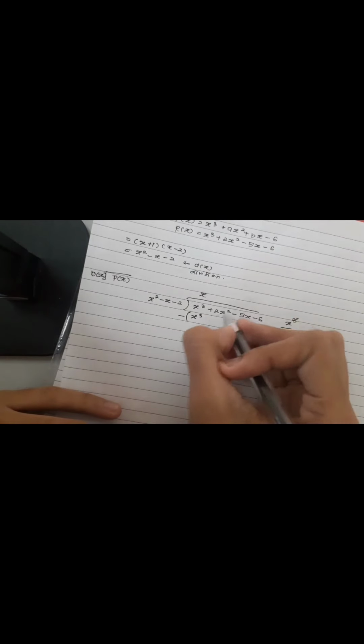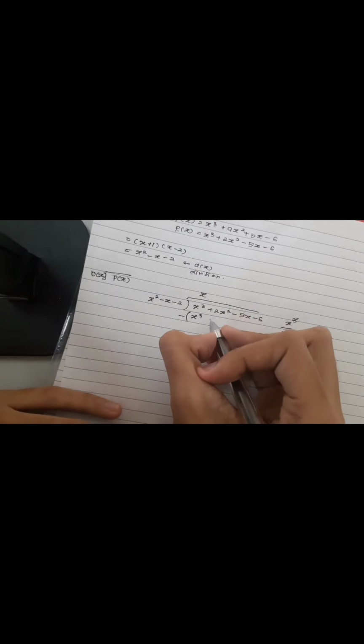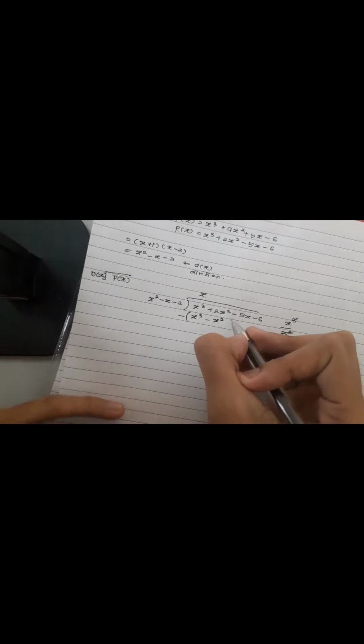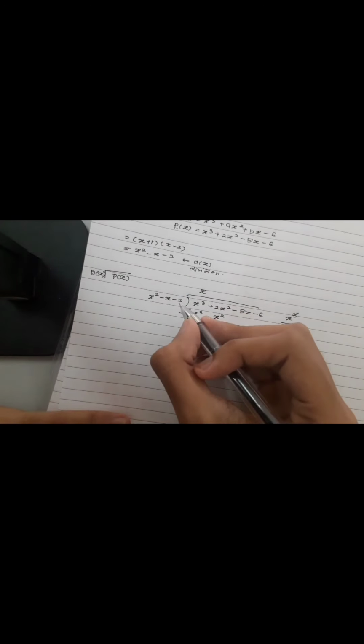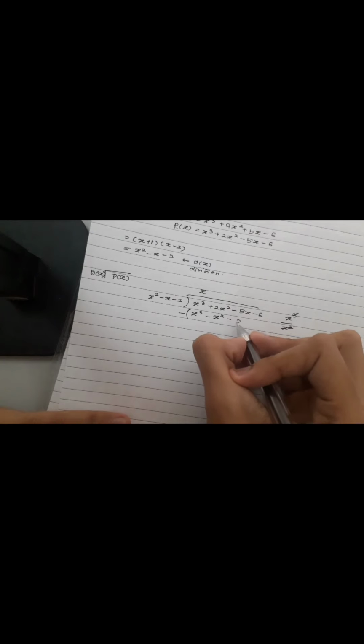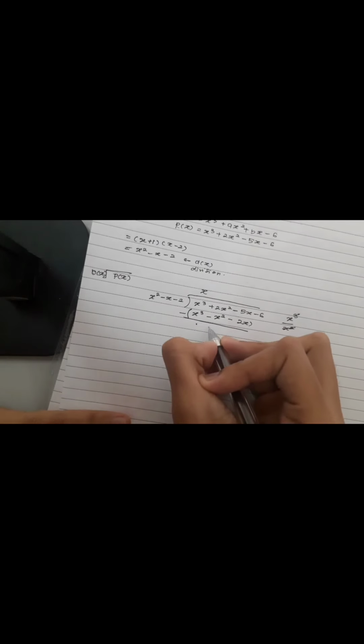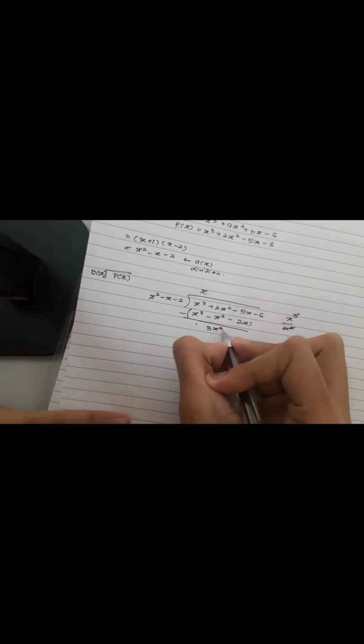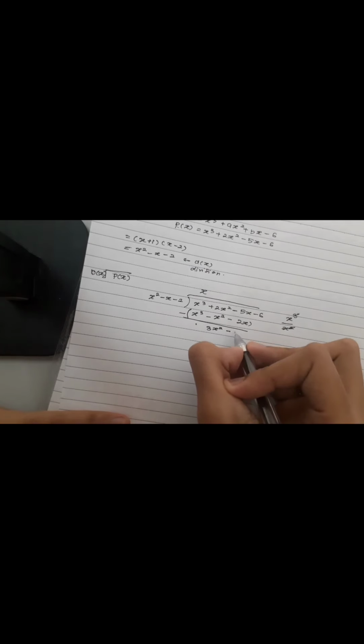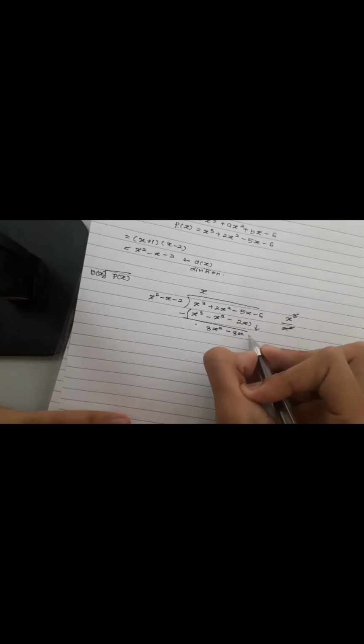We need to subtract it. x multiplied by negative x gives negative x squared, and x multiplied by negative 2 gives negative 2x. Then we subtract, and we get 3x squared minus 3x, and we bring down the negative 6.